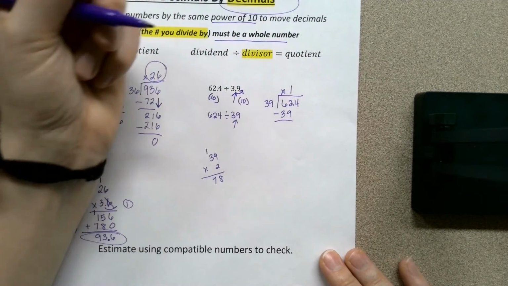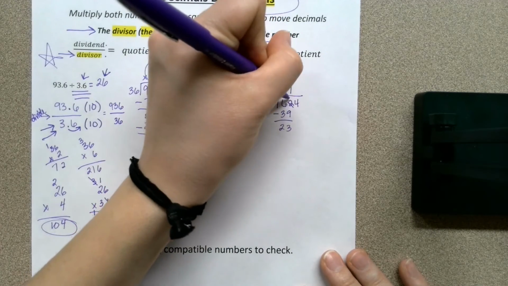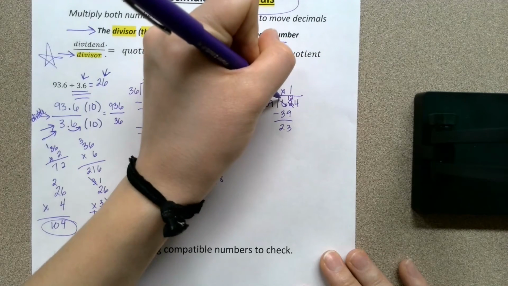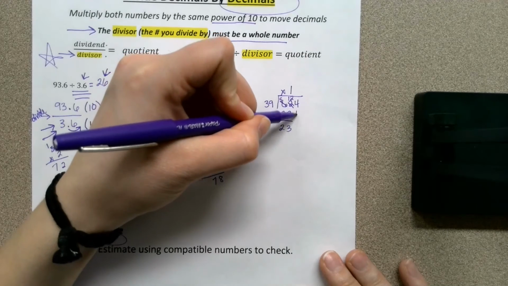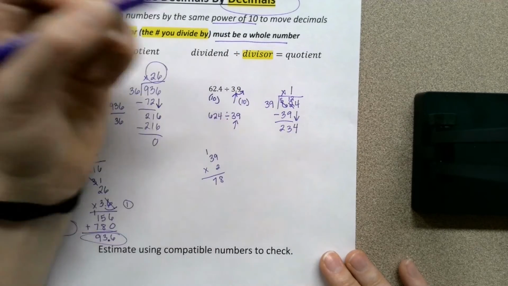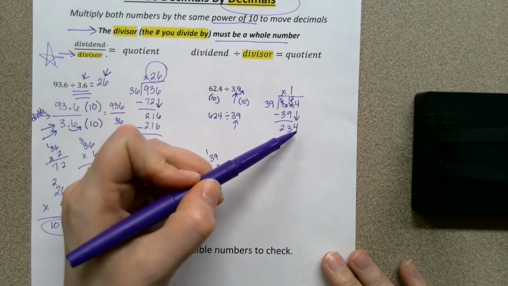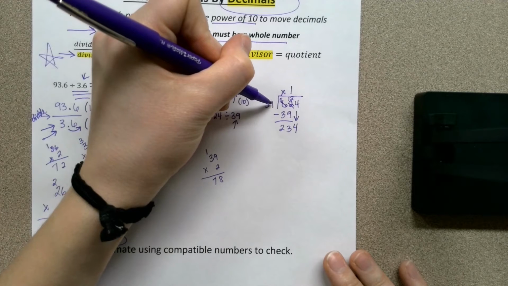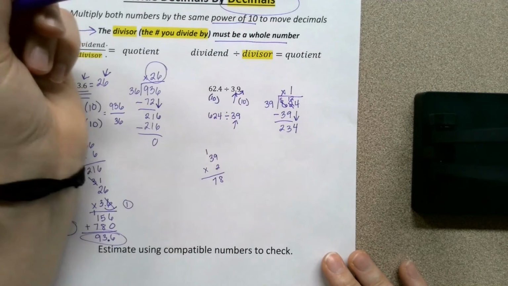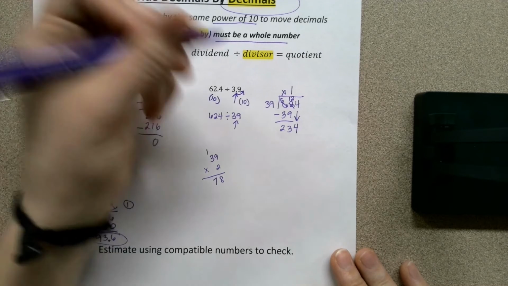So then we're going to subtract, and when we do that, we get 23. We can always borrow. Then from there, we have to bring down the 4. Now we're going to think of another one to multiply by. We needed to end in a 4. And I know that 9 times 6 gives us, well, we'll go 9 times 6. We'll give it a try.